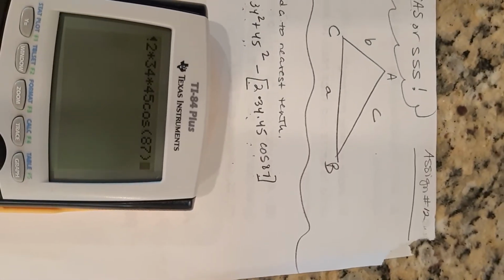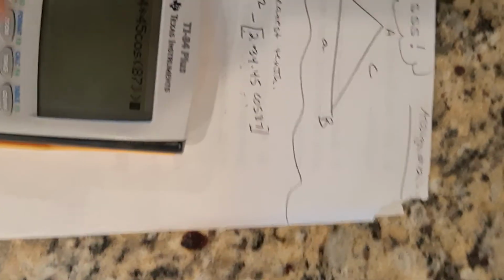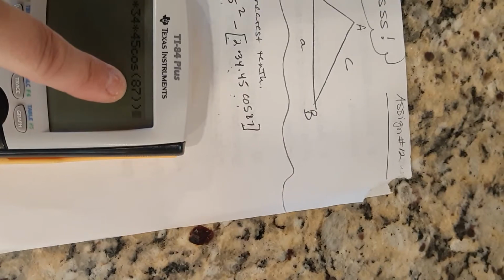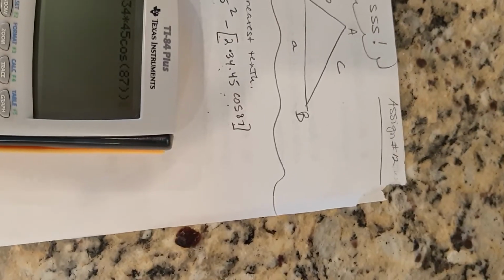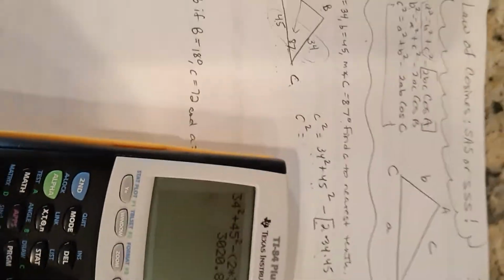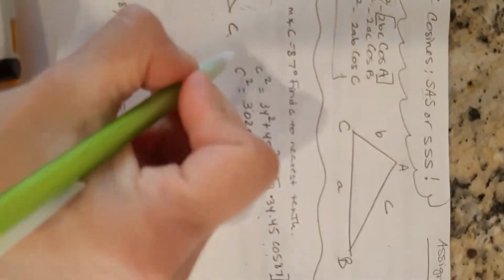Okay, so then the end needs 2 parentheses because the one that opened was for the angle. And then I'm going to hit enter. So I'm getting 3020-ish, 0.85, blah, blah, blah. And because we're trying to solve for a side, it's a c squared. Just take the square root of it.